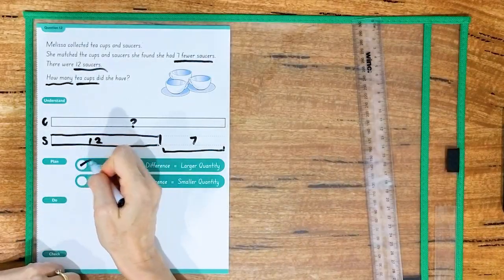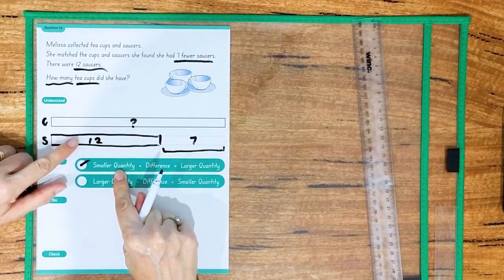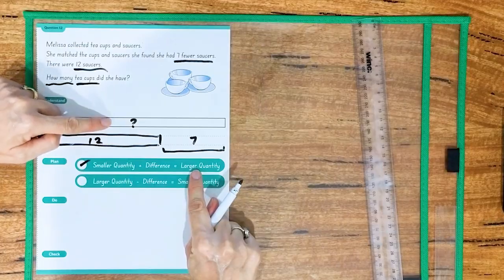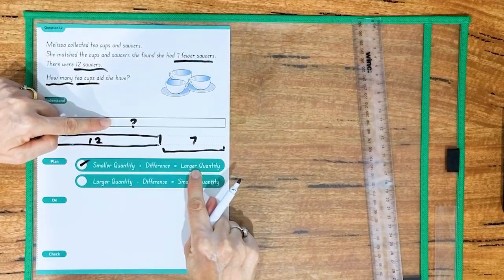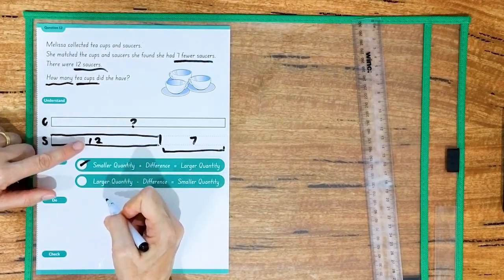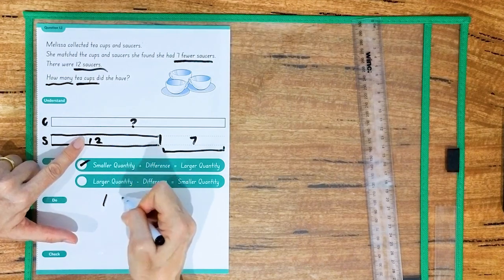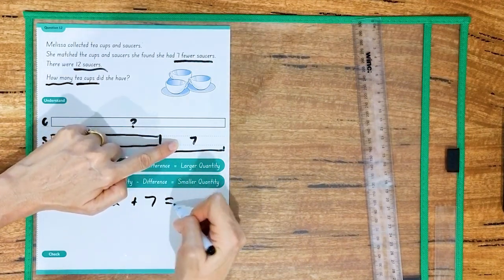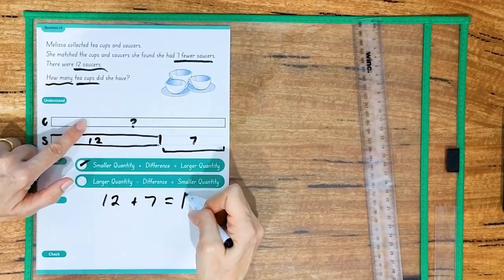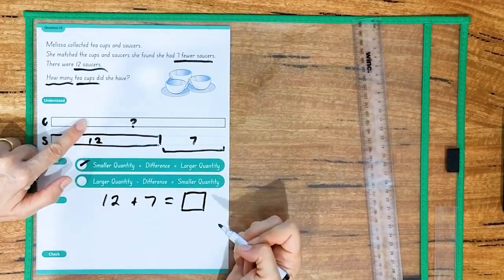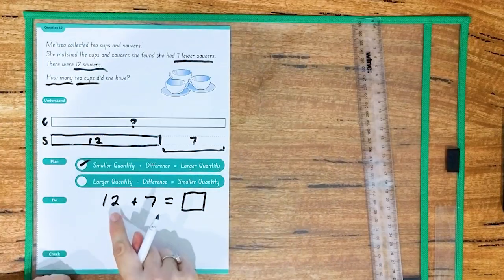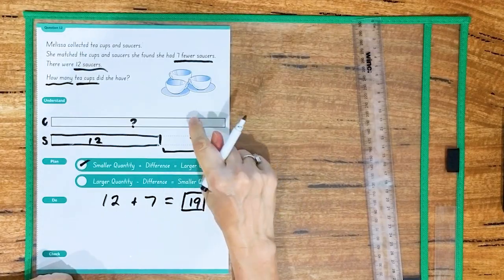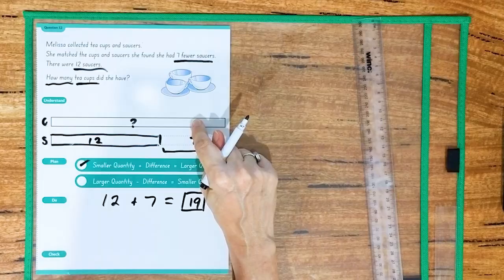I'm going to use this plan of the smaller quantity because I know that add the difference will give me the unknown of my larger quantity. So the smaller quantity of 12 saucers add the difference of 7 will give me the larger unknown quantity of cups. 12 add 7 equals 19. There are 19 cups.